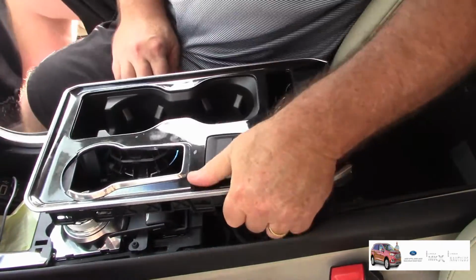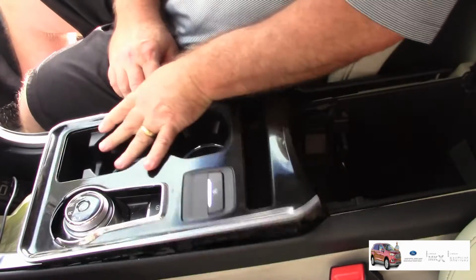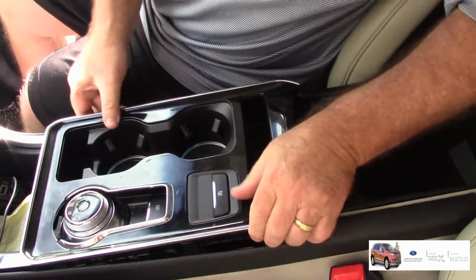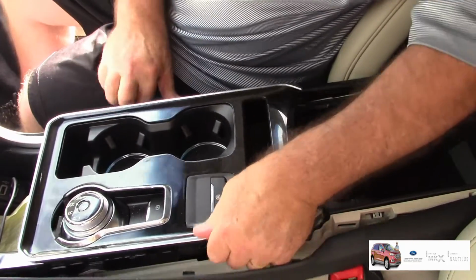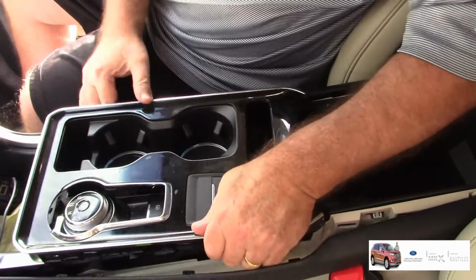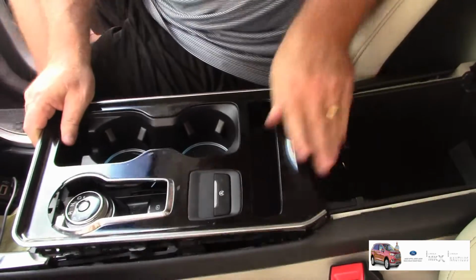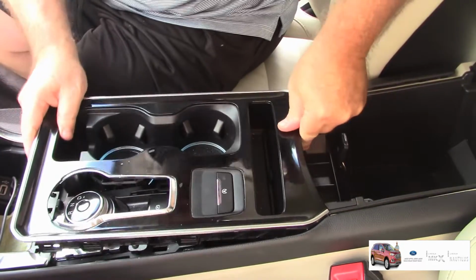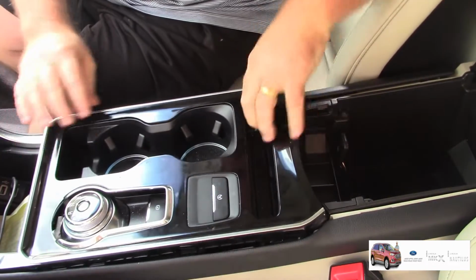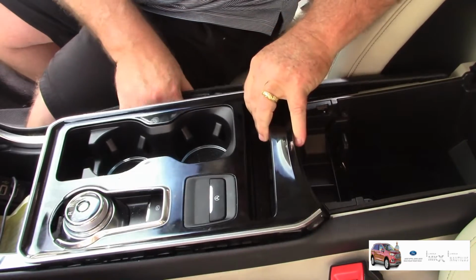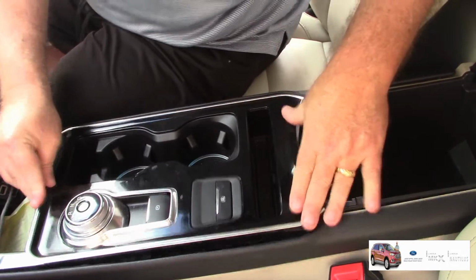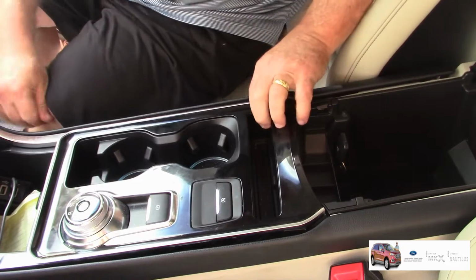slide everything back together. Not that terribly difficult. As soon as we can get it all figured back out again, line everything back up. It all snaps right back in.